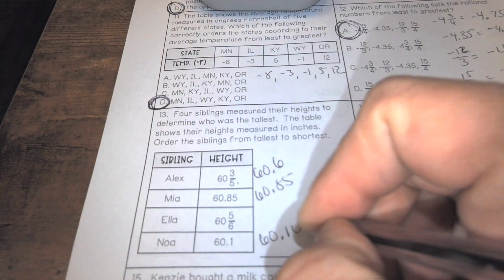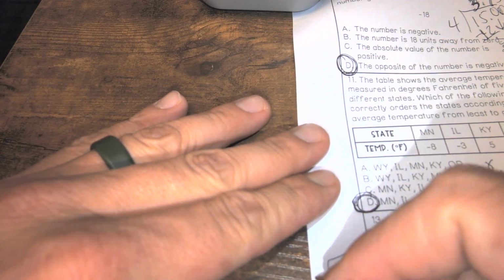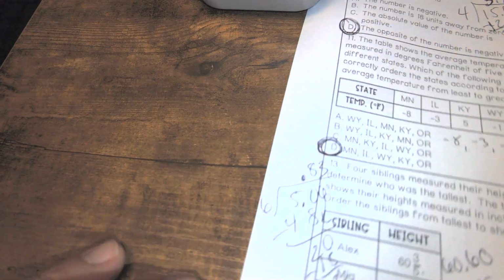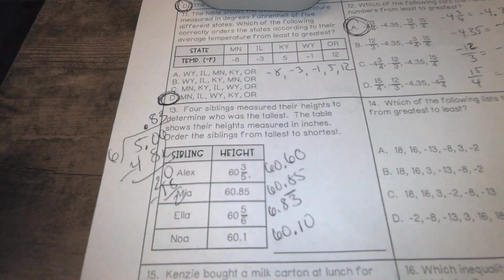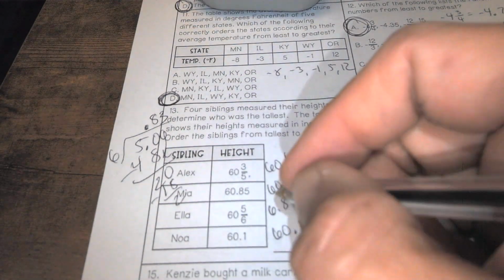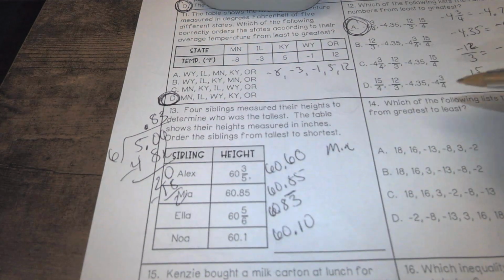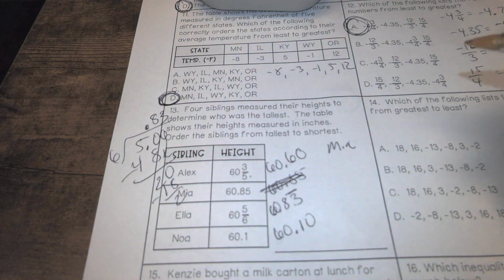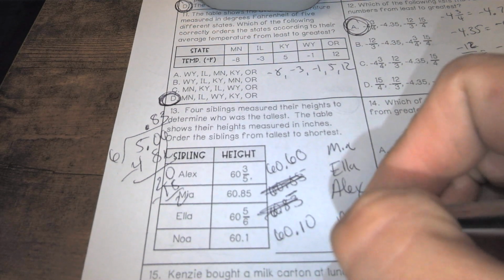Noah's already in decimal form. So for 5 over 6, I'm going to go ahead and divide. 5 divided by 6. 6 goes into 50, 8 times. 2, drop 0, that's 3 times. So it's going to be repeating. So the tallest, going off the numbers, would be Mia. The next one would be Ella, Alex, and then Noah.